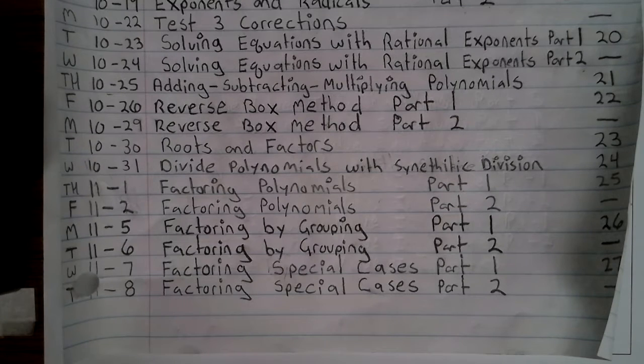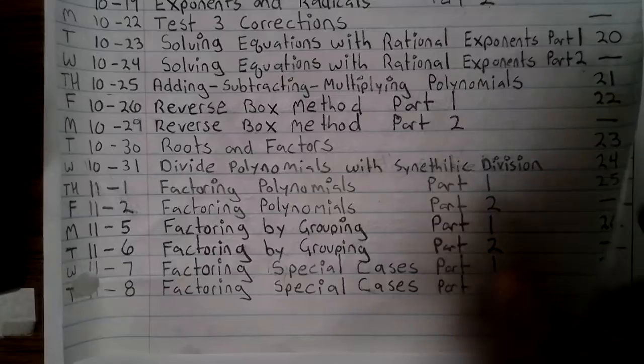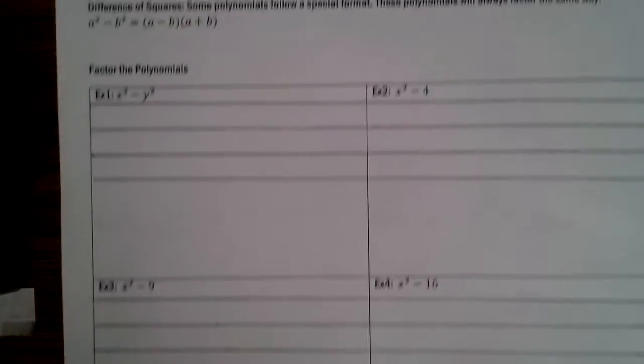Okay, Wildcats, today we're looking at Wednesday, November 7th, Factoring Special Cases Part 1. That's going to be on page 27. It's also going to be the last assignment for the second 6 weeks. So if you would, update your table of contents. All right, now your table of contents are updated. Let's take a look at the notes and examples.